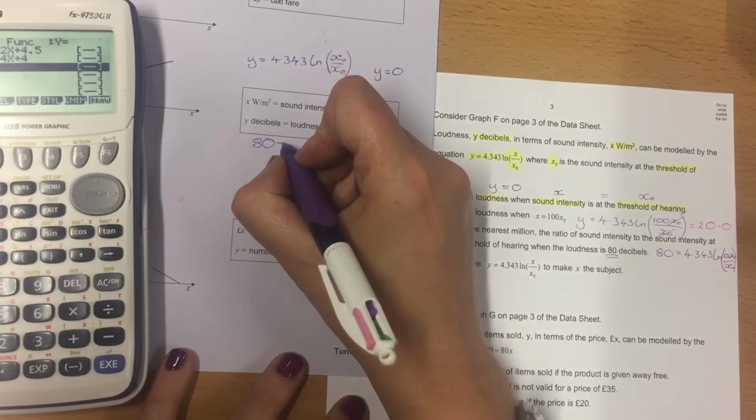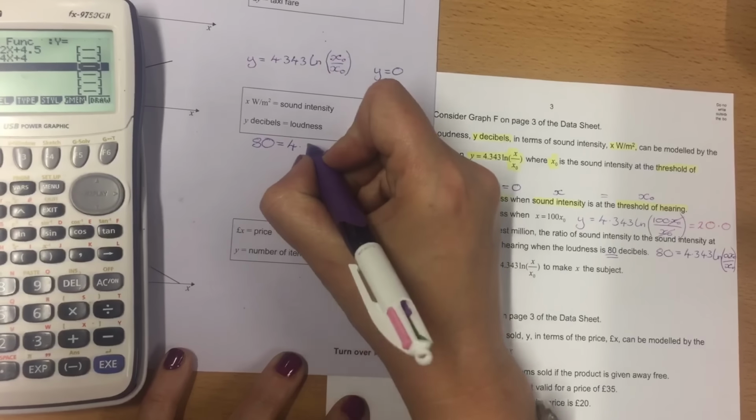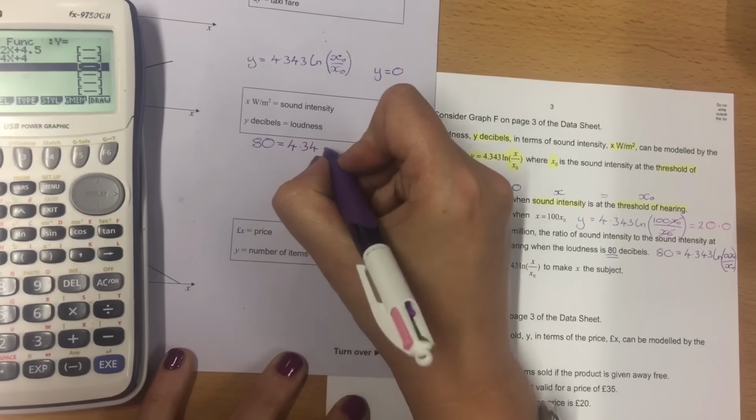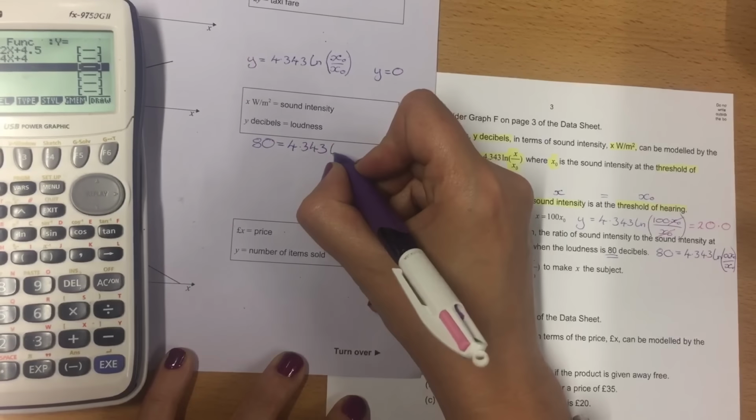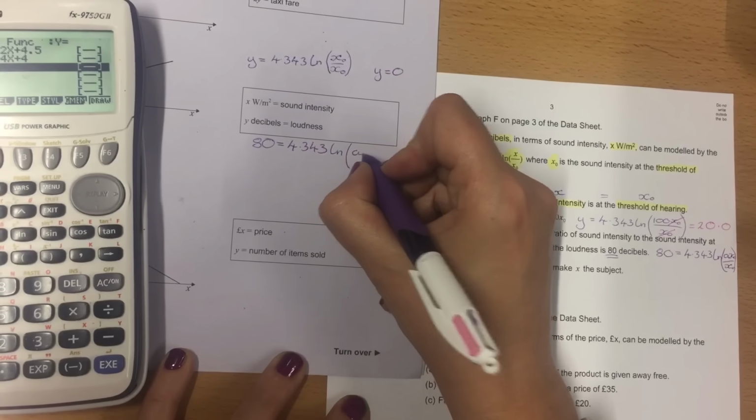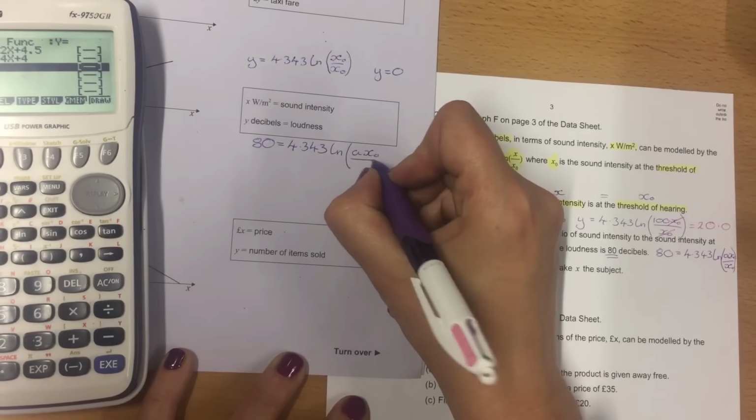So what we've got is, if we do it a bit bigger so that it's easier to read, ln A x naught over x naught.